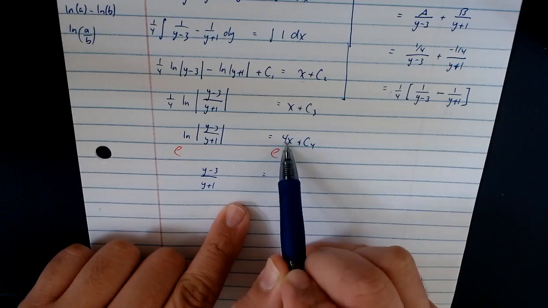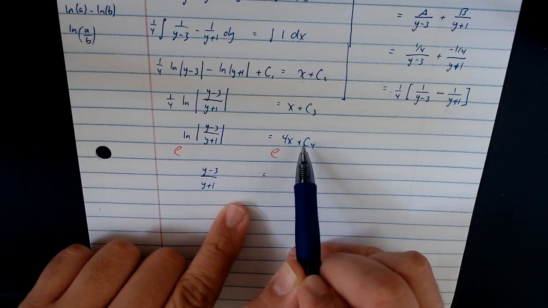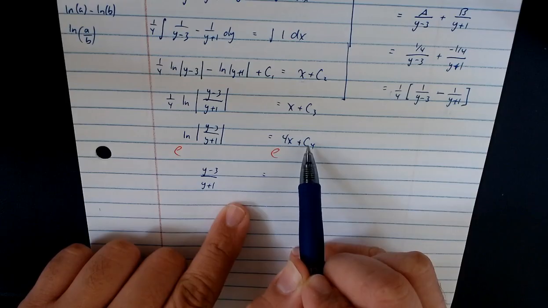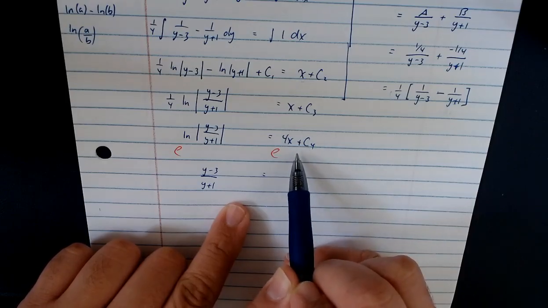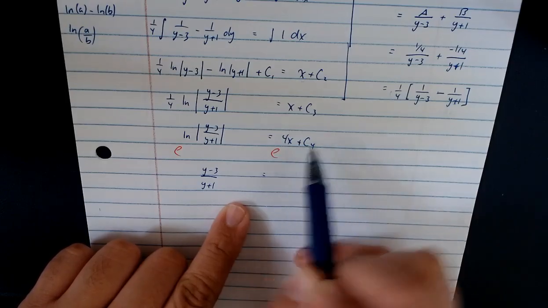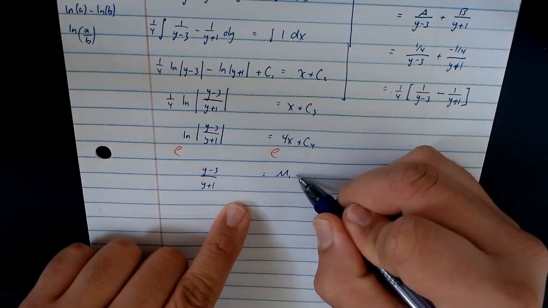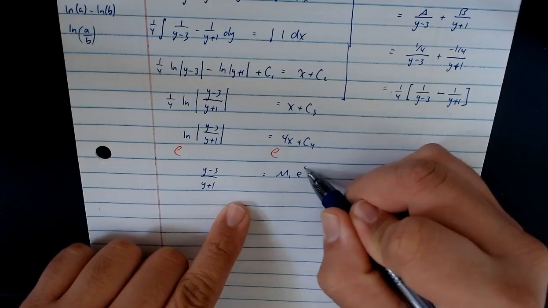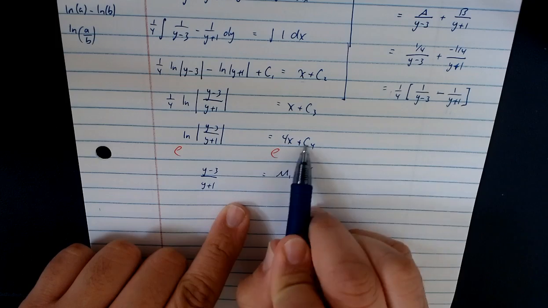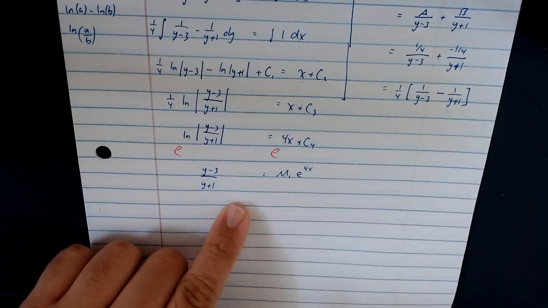That's really e to the 4x times e to the C4. And because e to the C4 is a constant, I'll just call that M1, multiplied by e to the 4x.